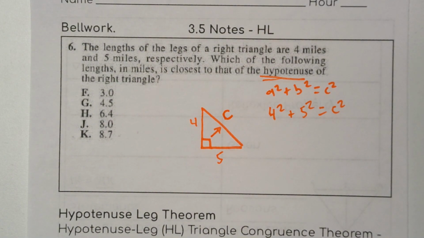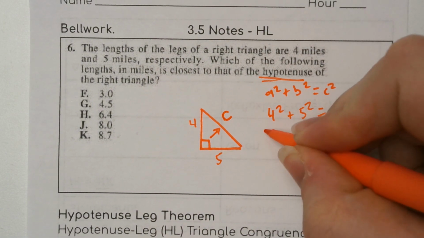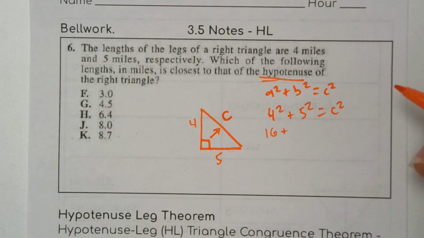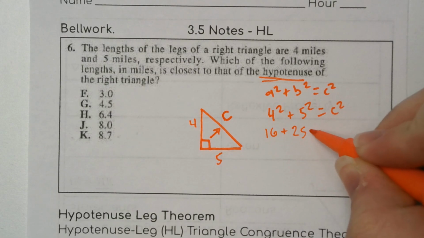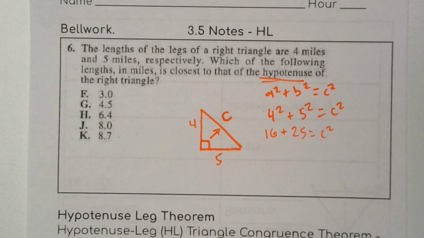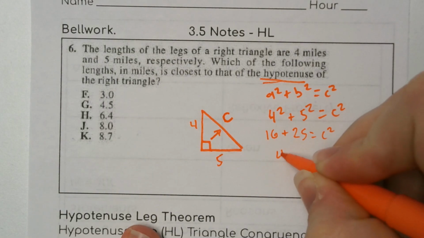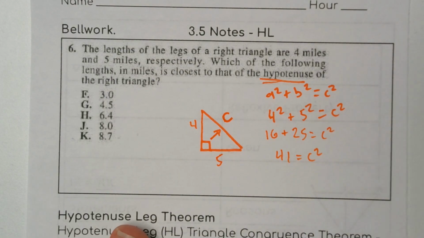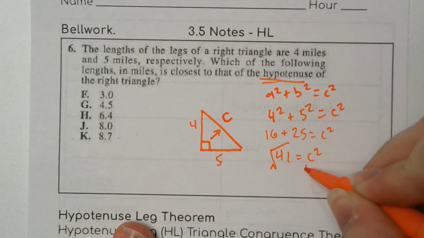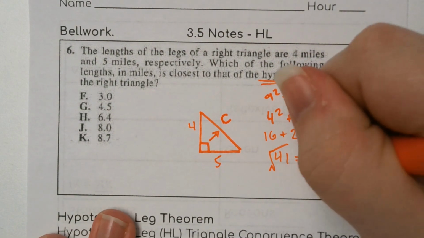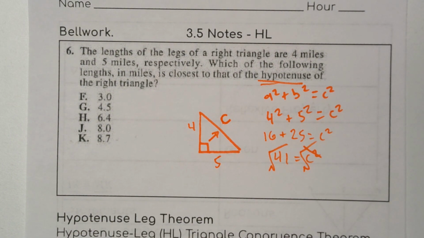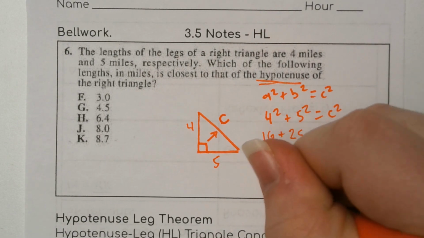Okay, so if we did 4 squared, we'd get 4 times 4 is 16. Good. What's 5 squared? 25. What's 16 plus 25? Perfect. And then we have to take the square root to get rid of that squared on that C. Okay, so what is the square root of 41? 6.4.